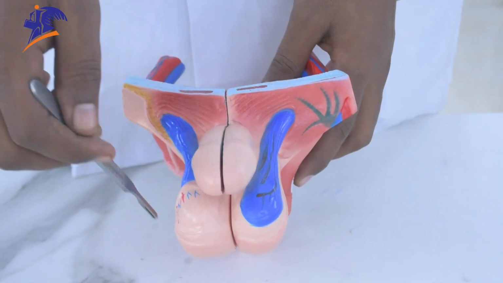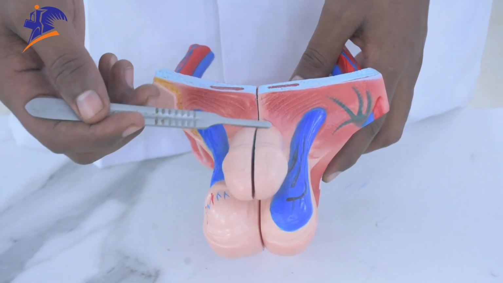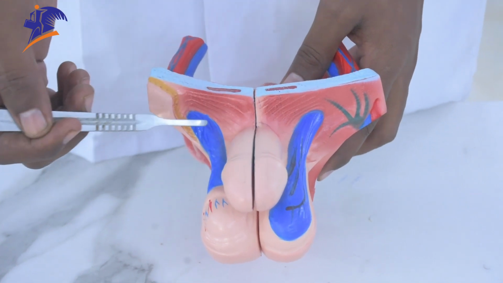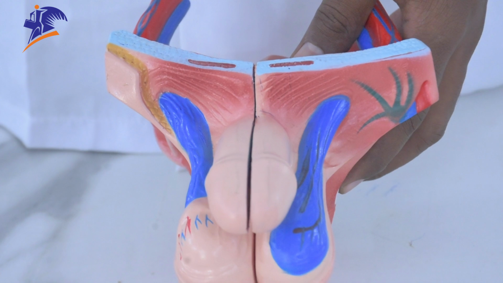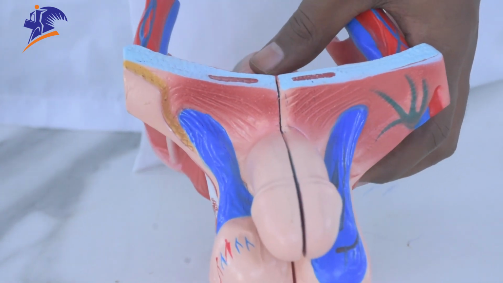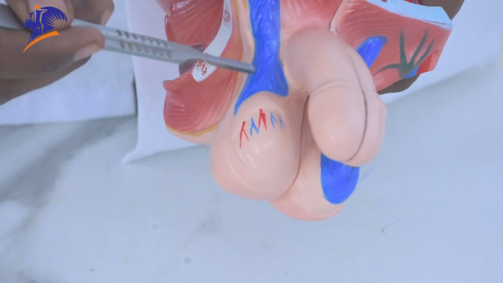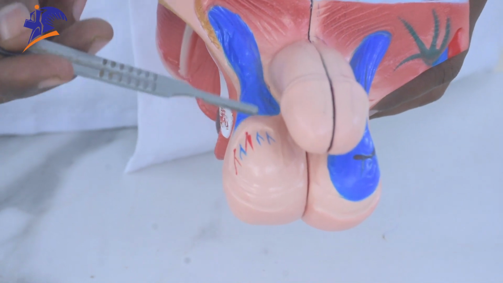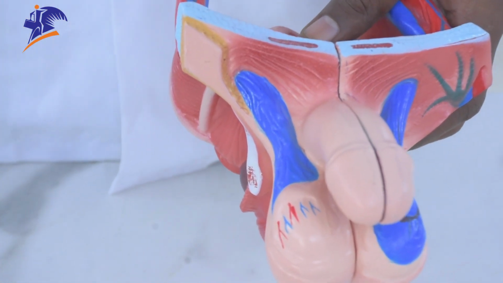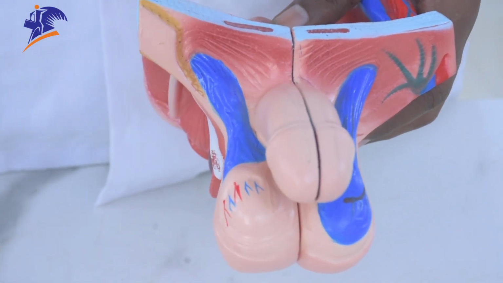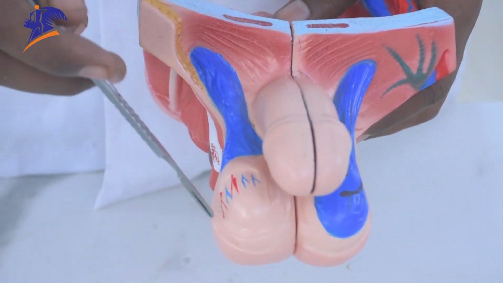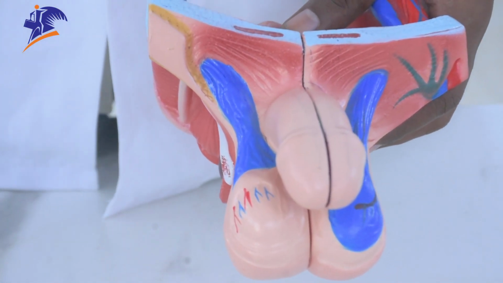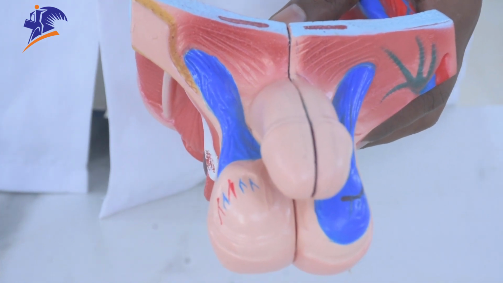In the external genitalia of the male, this is the penis again. This is the body of the penis, and this is the glans. And inside the pelvis, we will find the root of the penis. This is the testis, the right one. The right one is located in the scrotum. The development of the testis started in the abdomen and then descends toward the scrotum. Any abnormality in the process of descending of the testis will result in undescended testis, or cryptorchidism.